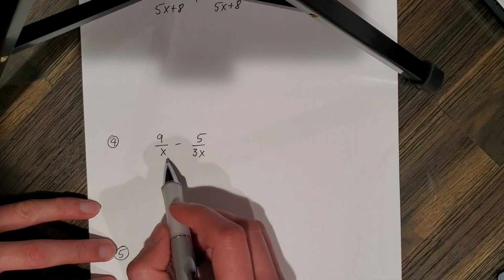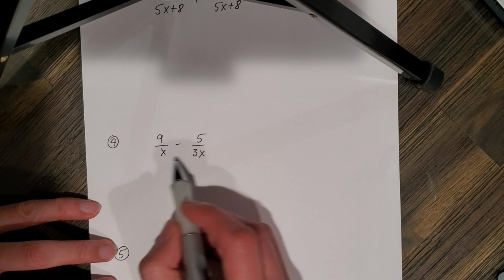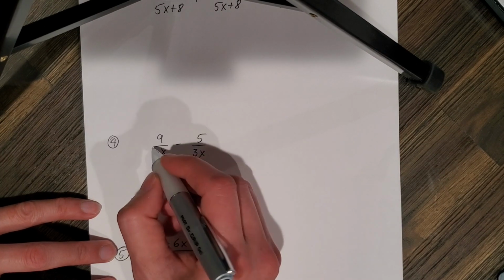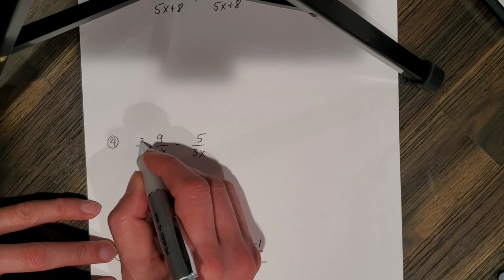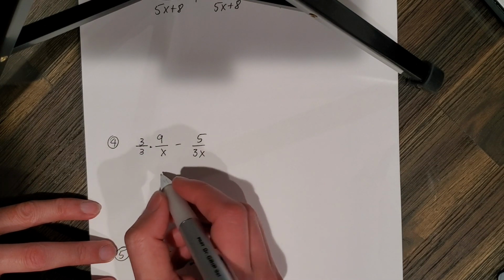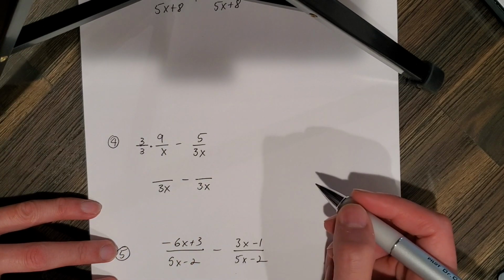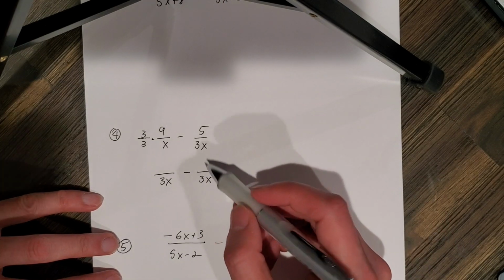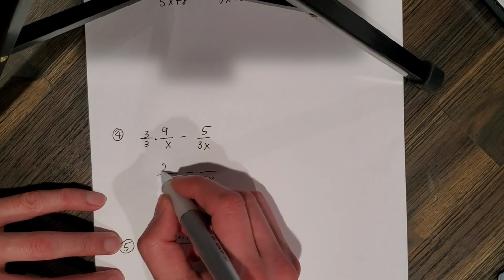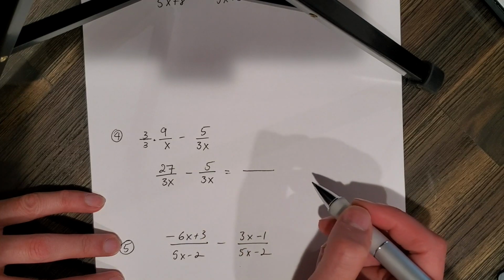Okay. Notice here, I have 1x here and then a 3x here. So they both have the same number of x's in common, but not the 3. So all I need to do to this side is multiply this by 3 over 3. Notice here, if I multiply 3 times x, that'll give me the 3x. So this will be 3x on the bottom, and then that one, I don't need to multiply by anything because it's already in the form that I want, 3x, okay? Now, 3 times 9 is 27, and then 5 is just 5, right? So now I'm able to subtract here.